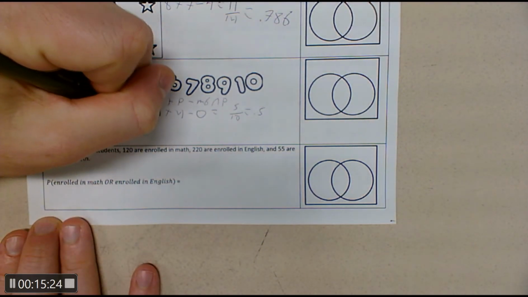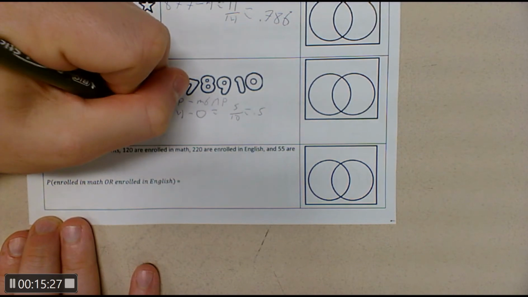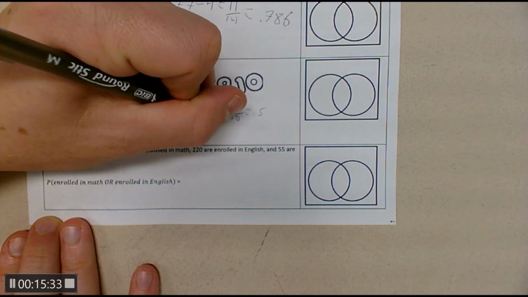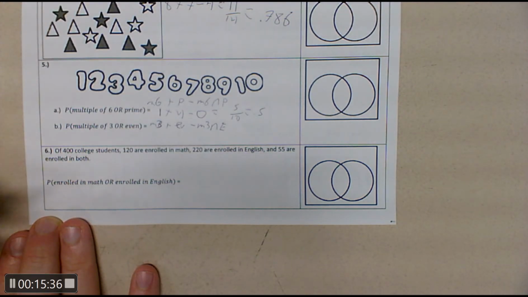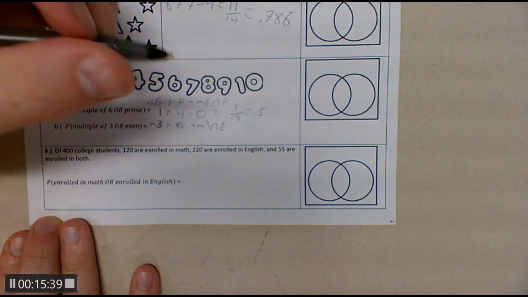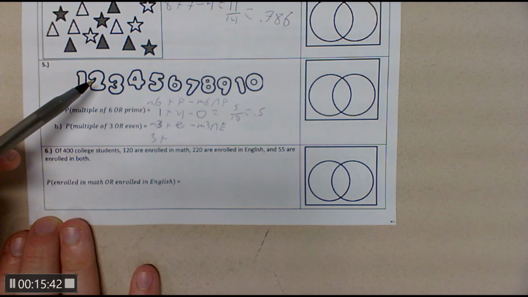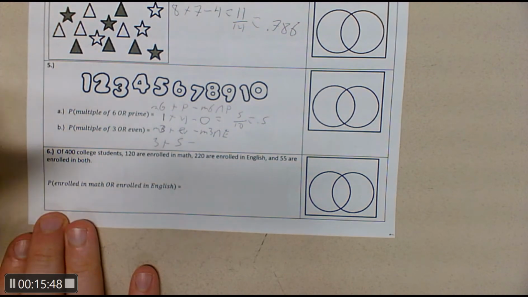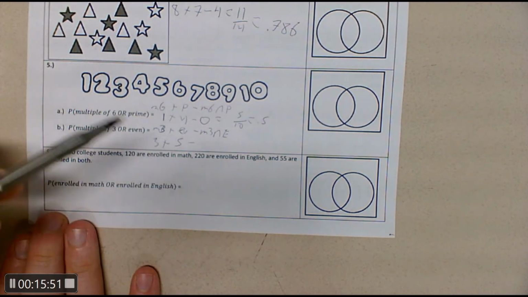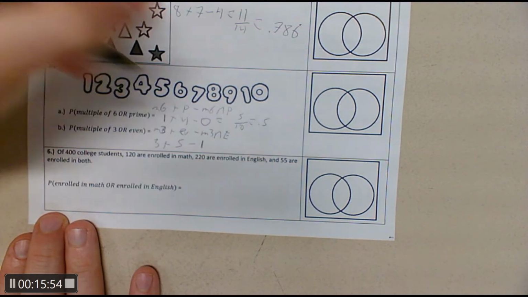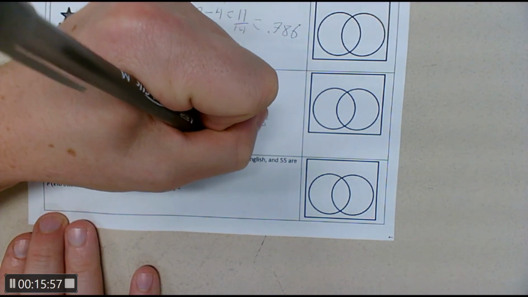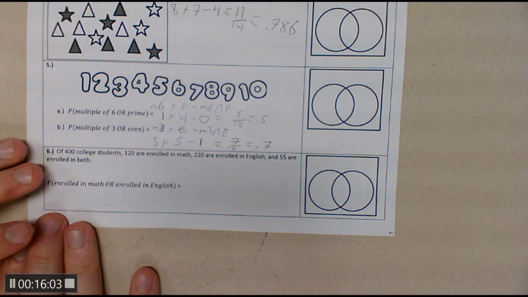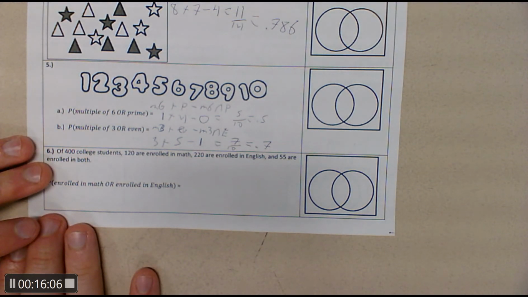Well, for the multiples of 3, we've got M3 plus even, minus M3 intersect even. Okay. The multiples of 3 are 3, 6, 9, so there's 3 of them. The even numbers are 2, 4, 6, 8, 10, or 5 of them. Subtract out, there is one number that is both a multiple of 3 and even. That would be 6. So we're going to subtract out 1. So that gives us 7 divided by 10, which gives us 0.7. Cool.